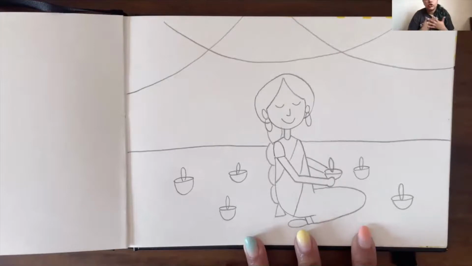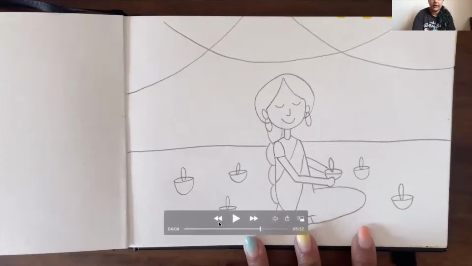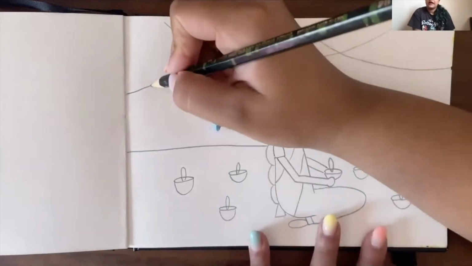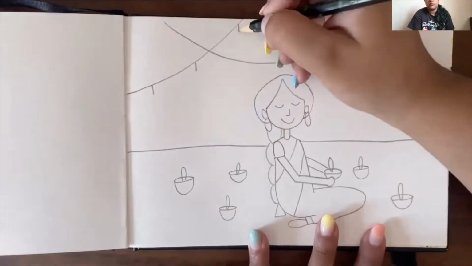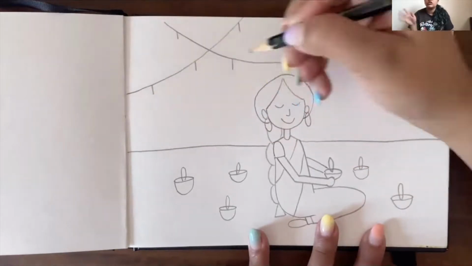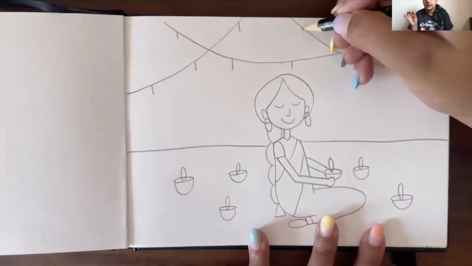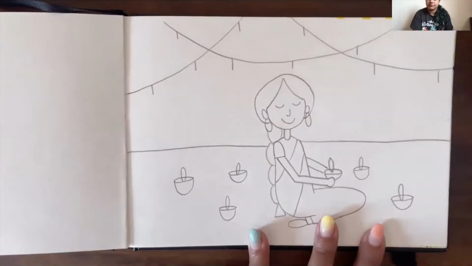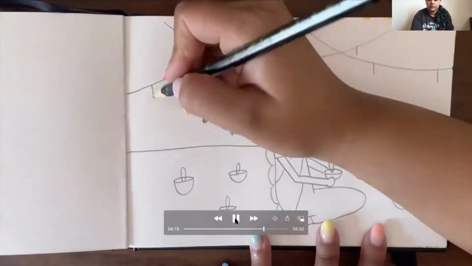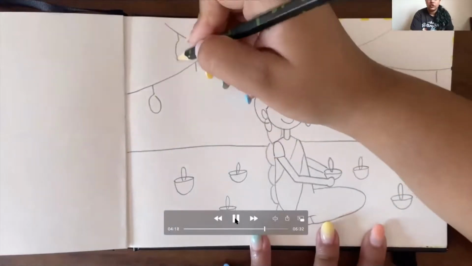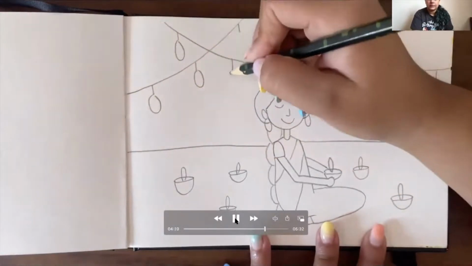Now, depending on you, you can add as many or as few strings as you want. And now to the strings, I'm going to draw lines coming out in which the circles are going to be, where the light is going to be. So you can see the circles.